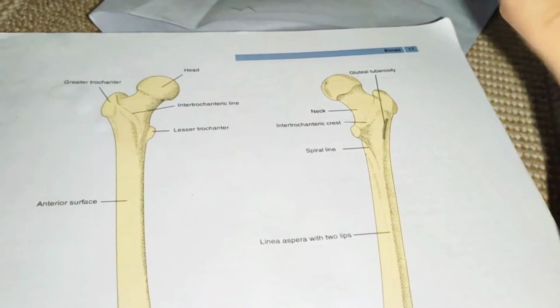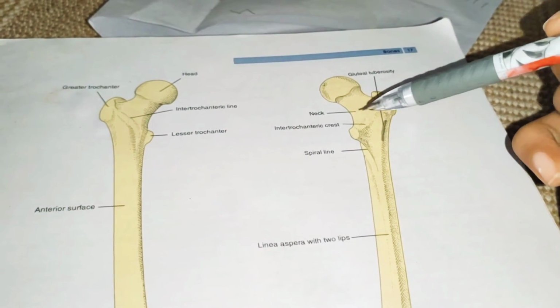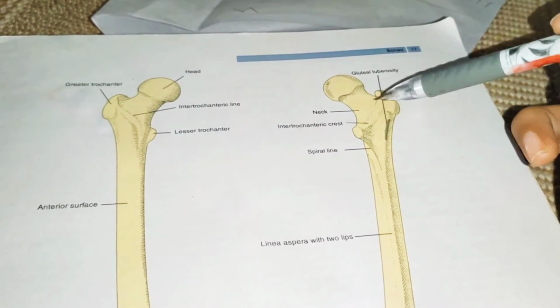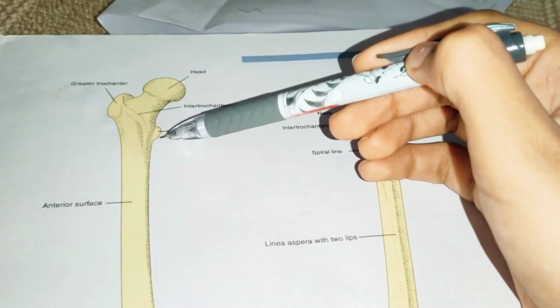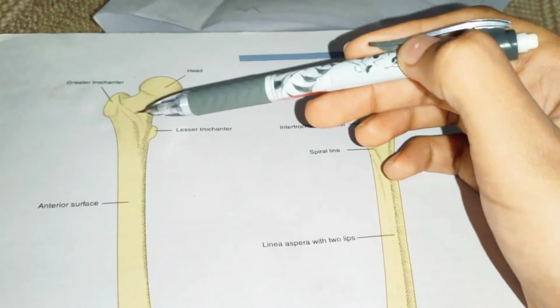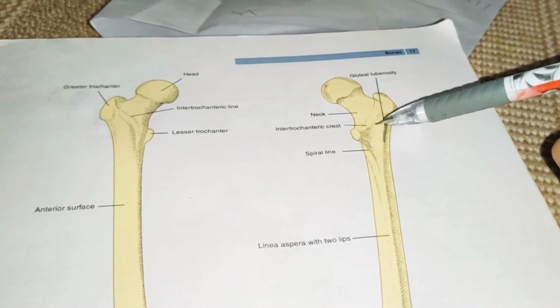Remember that the intertrochanteric line is on the anterior surface of the femur, whereas the intertrochanteric crest is on the posterior side of the femur. The intertrochanteric line is the line between the greater trochanter and the lesser trochanter on the anterior side. On the posterior side, between the greater trochanter and lesser trochanter, you have the intertrochanteric crest.